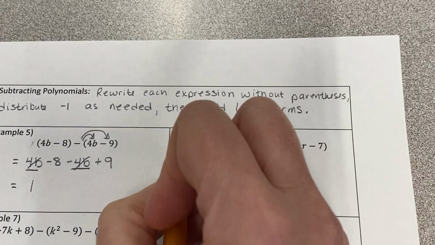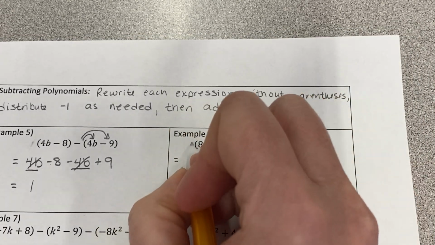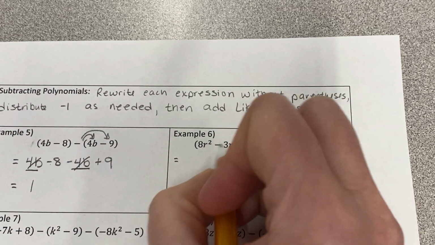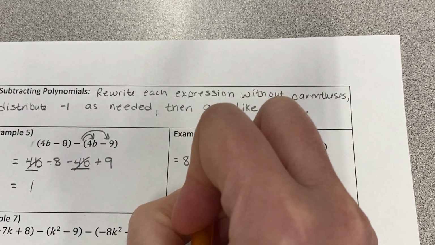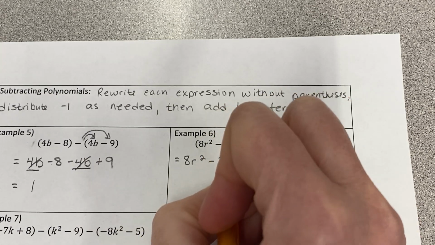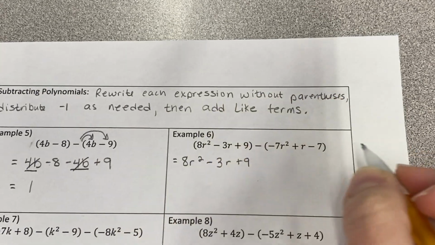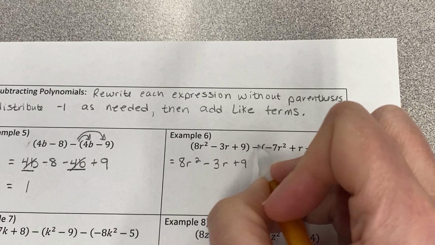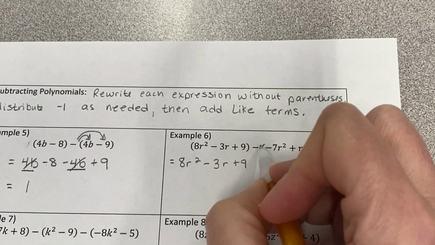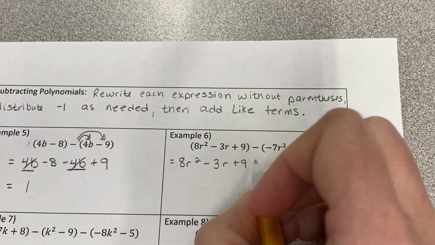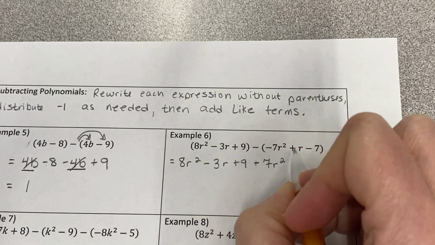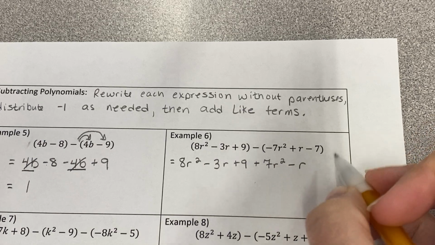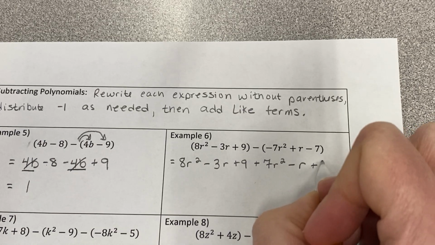Okay, let's rewrite this one. Positive in front, so nothing will change when I distribute a positive 1. So 8r squared minus 3r plus 9. And now I'll distribute this negative 1. Remember, there's an invisible 1 right here. So when I do that, gives me a plus 7r squared minus 1r plus 7.